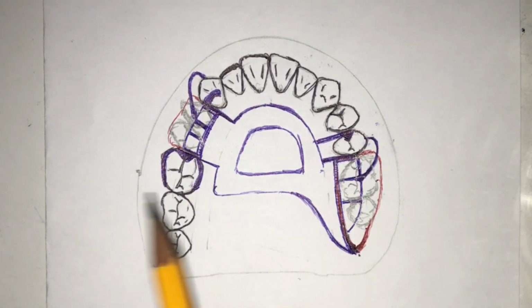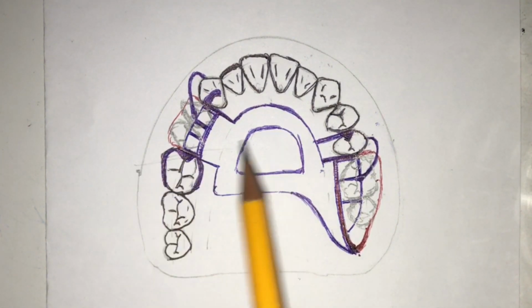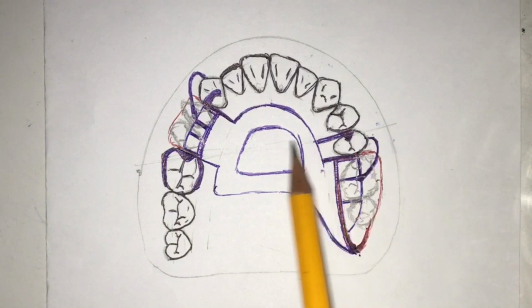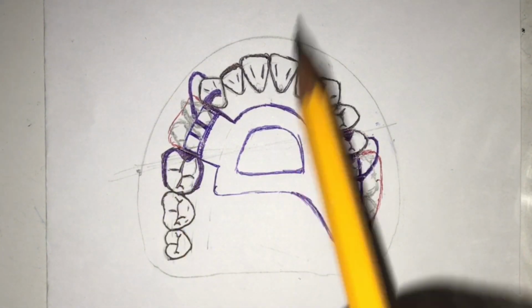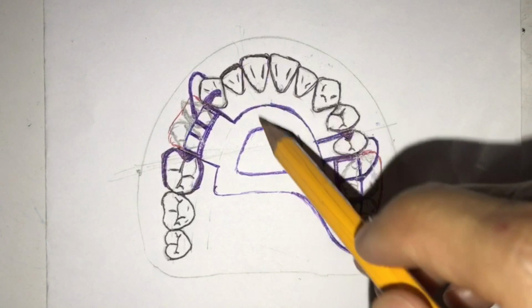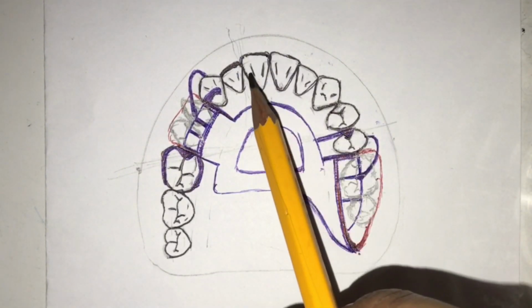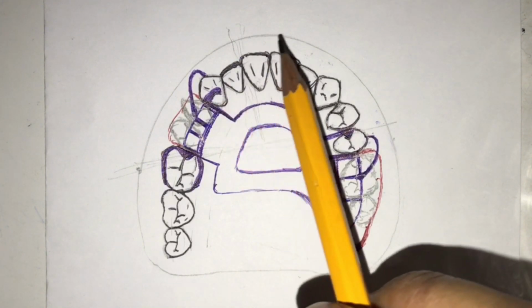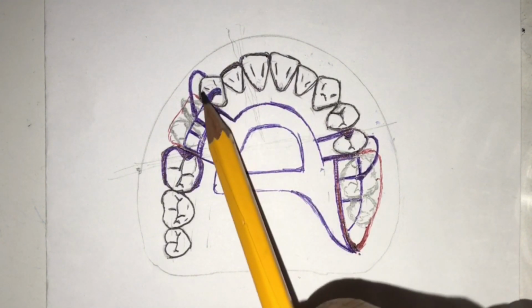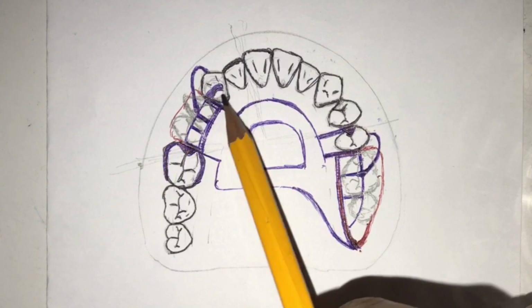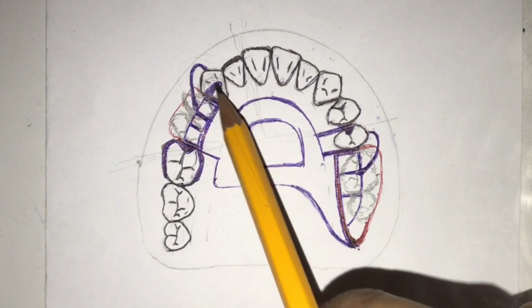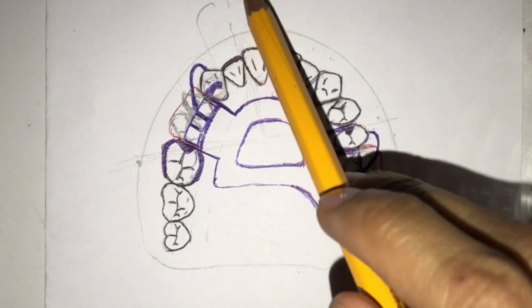Your indirect retainer is actually by connecting the two most posterior rest positions, located in your what? First, central and lateral.